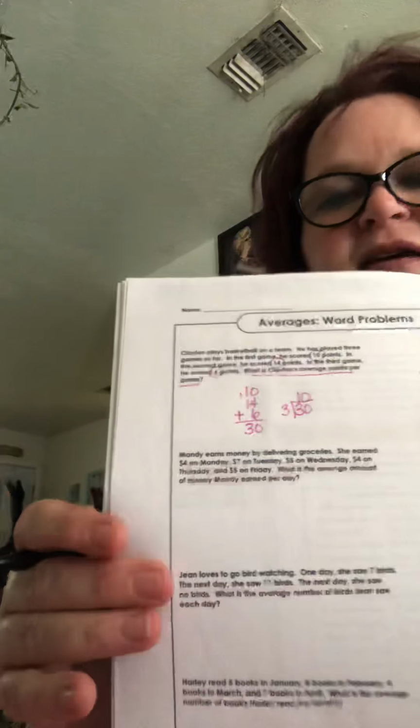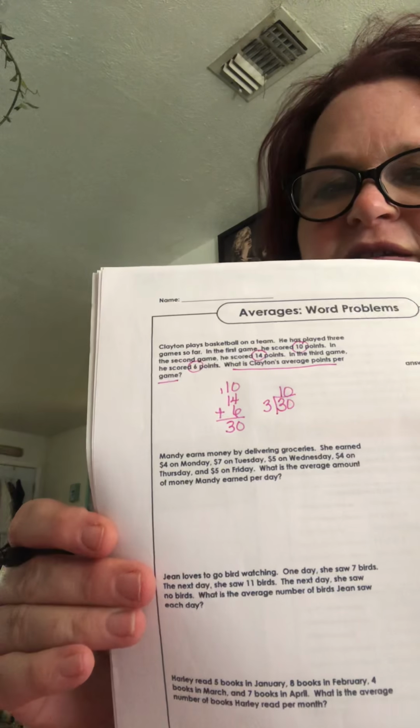Remember, mean and average mean the same thing, okay? So the first game, he scored 10. I'm going to circle my 10, 14 for the second, and 6. So I'm going to add 10, 14, and 6. 6 plus 4 is 10. Carry my 1, 1, 2, and 3. 30 divided by, there's 3 scores, that's 10. Okay, that was pretty darn easy, right?